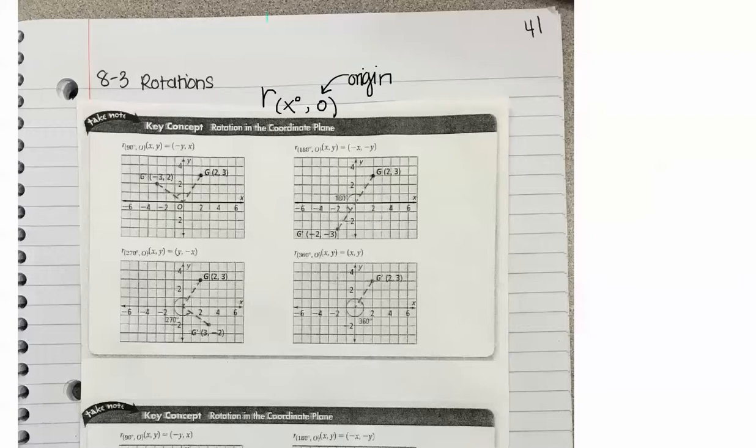Okay, so this part is how many degrees are we rotating it? And remember, we're always going counterclockwise, so we don't have to state the direction. And this is the center, which is usually going to be the origin. Like I said, you can use any point, but we're going to simplify it and just work with the origin. So this is your center of rotation, okay? So for our first one, we looked at 90 degrees counterclockwise. They're taking this point G, 2, 3, and it becomes negative 3, 2.